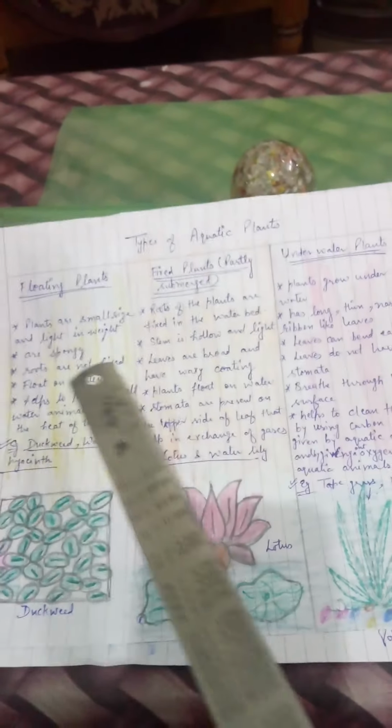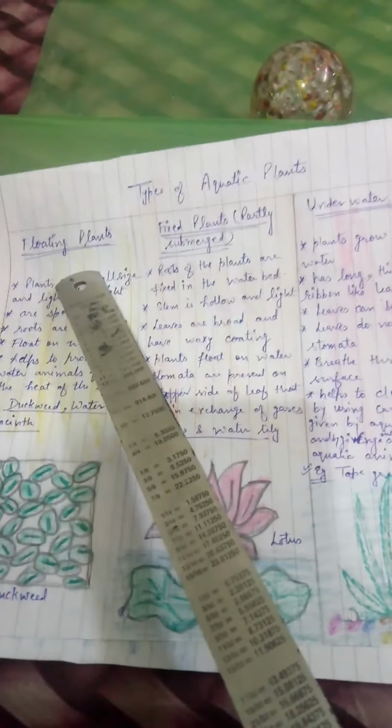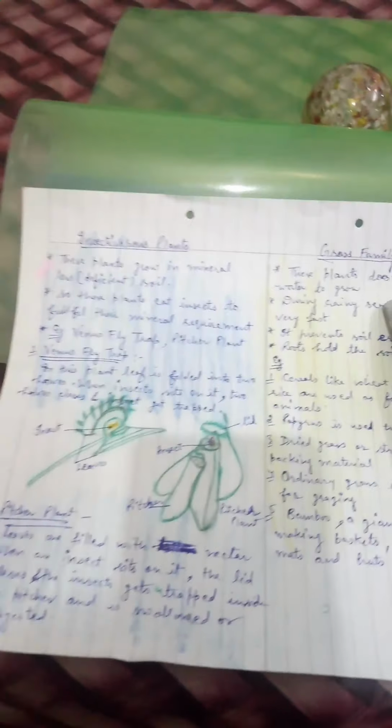So students, is it clear? What are the different types of aquatic plants? Floating plants, fixed plants and underwater plants. Now we come to other types: insectivorous plants and grass family plants.